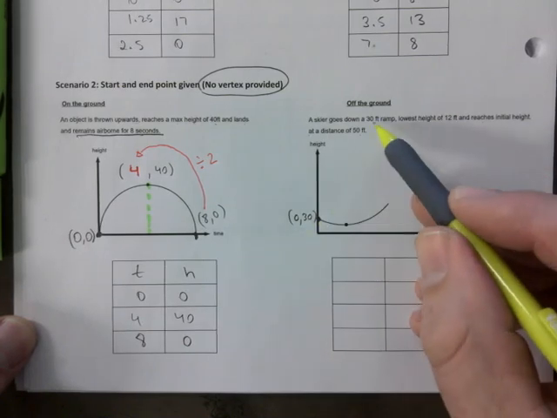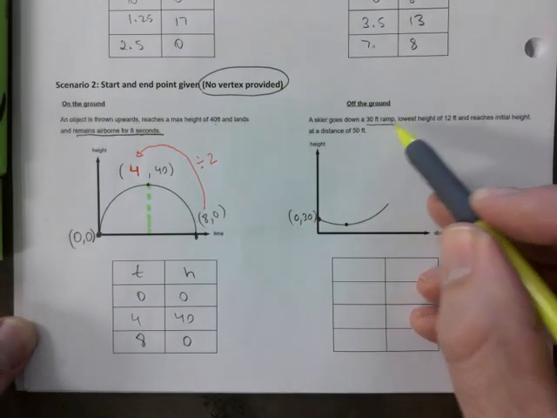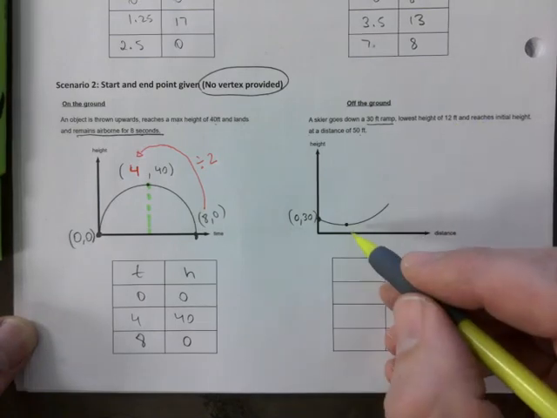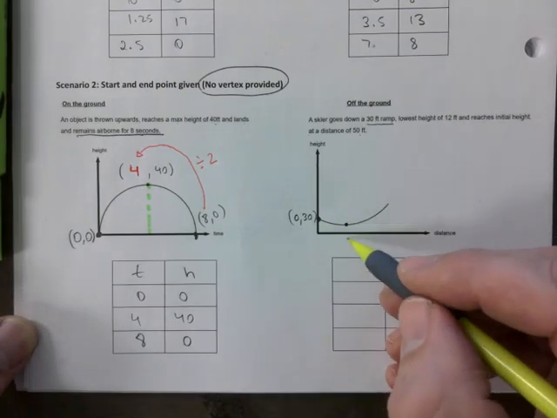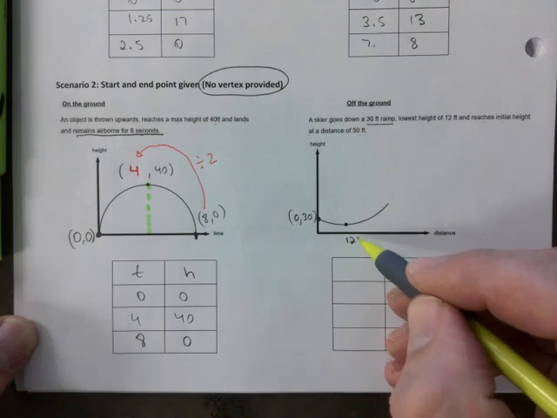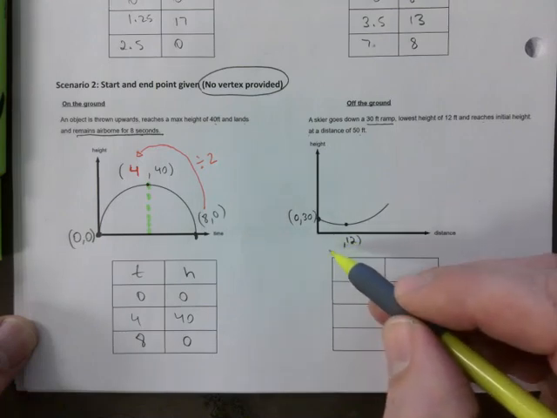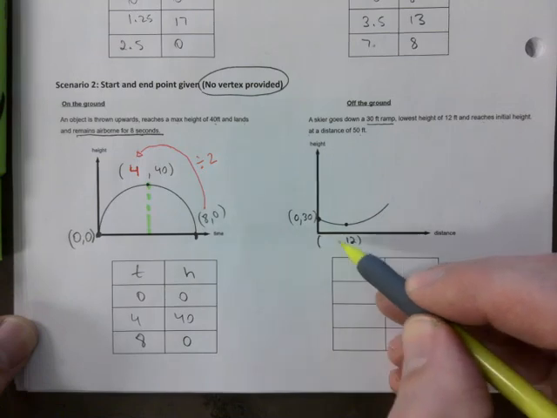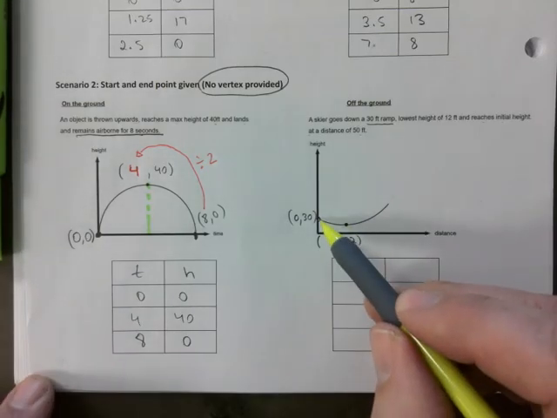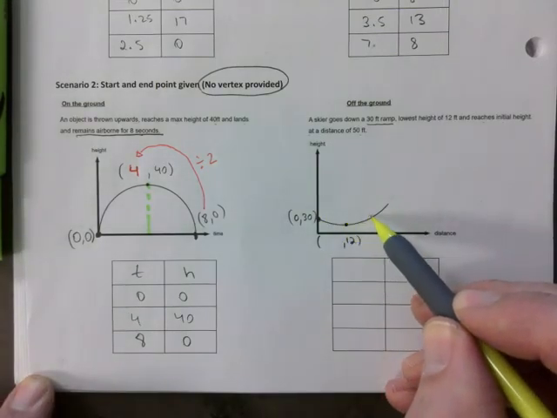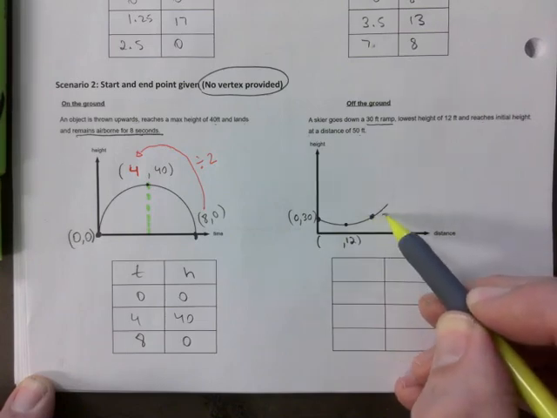We're starting at a 30-foot ramp. Then we reach the lowest height, which is 12. And we don't know the distance just yet. That's a question mark. Then we reach the initial height of 30 again at a distance of 50 feet.